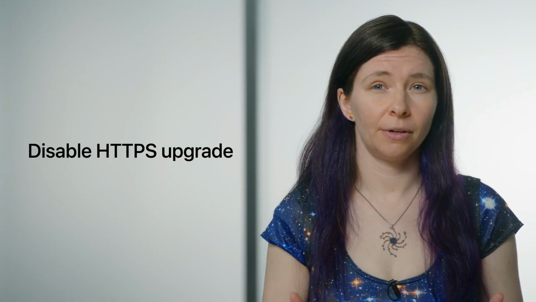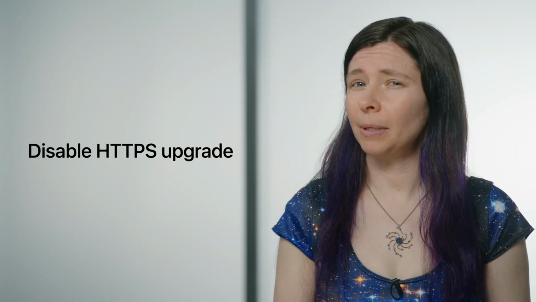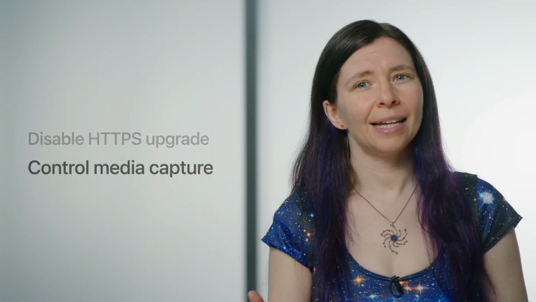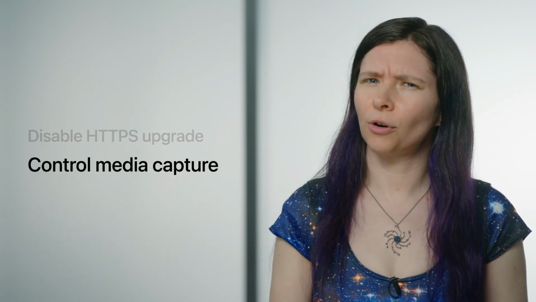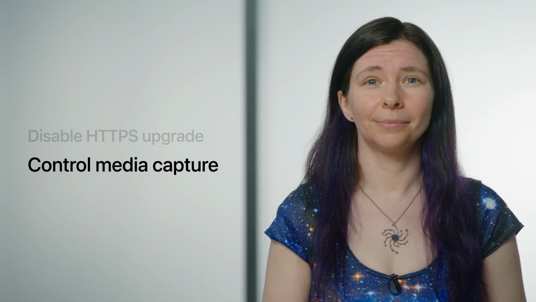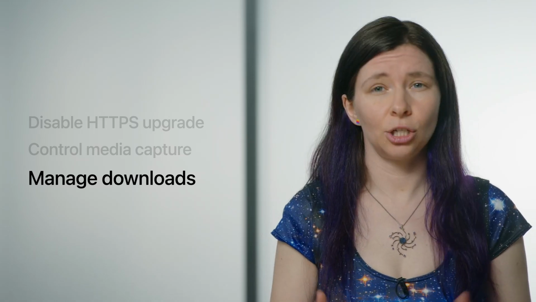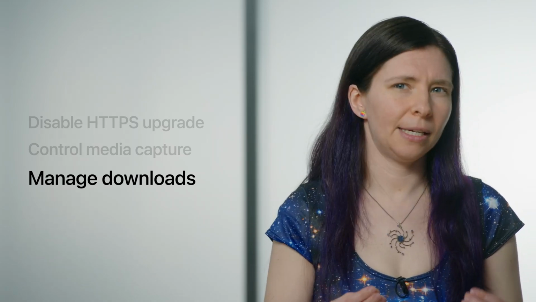Next, we'll review several browser-level APIs that will give you access to functionality that previously has only been available in Safari. We have 3 areas of API to cover. First is a simple HTTPS override flag. Next is media capture, or as it is known on the web, Get User Media, which is fully available in your WebView now. And finally, a new API to manage downloads, which will work in connection with WKWebView to allow and manage downloads in your app. So let's start with HTTPS.